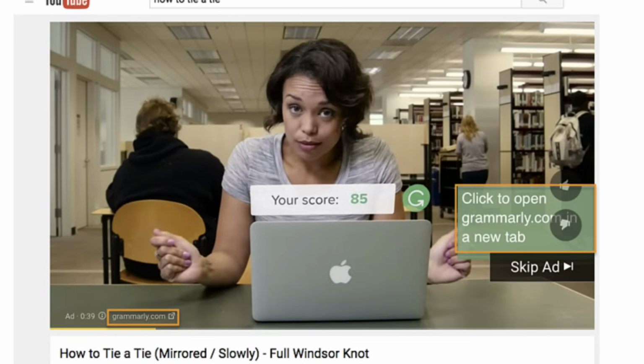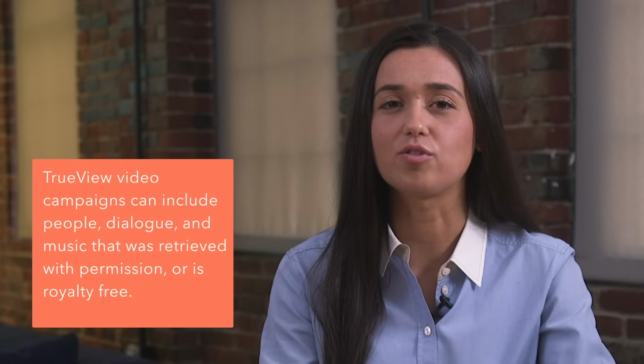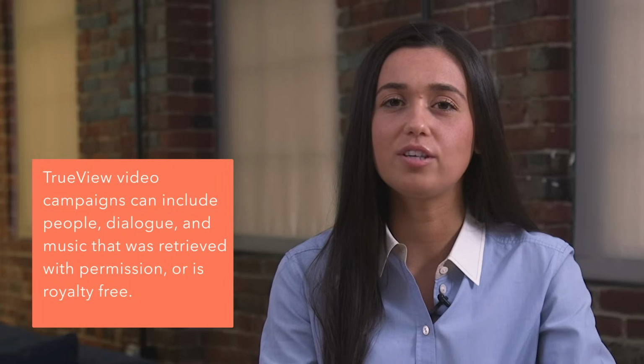TrueView in-stream ads play before someone watches the video they've selected on YouTube. Viewers sometimes have the option to skip the ad after watching it for 5 seconds. In-stream ads let marketers customize video ads with different CTAs and overlay text. TrueView video campaigns can include people, dialogue, and music that was retrieved with permission or is royalty-free.